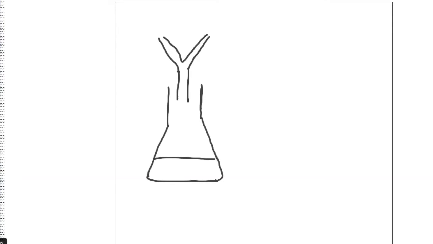You'll be using a ruler and a pencil so your lines would be straight. That's our filter paper. This is our flask collecting the filtrate. So let's label.